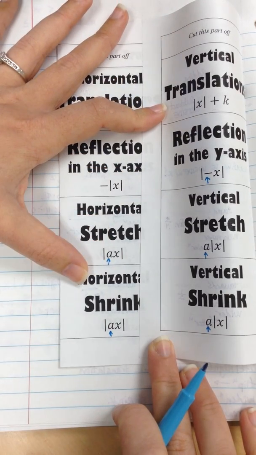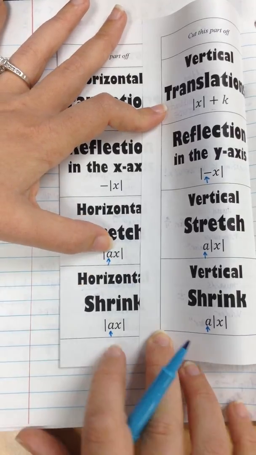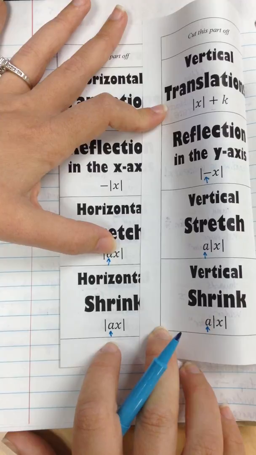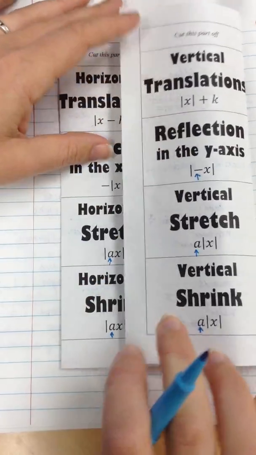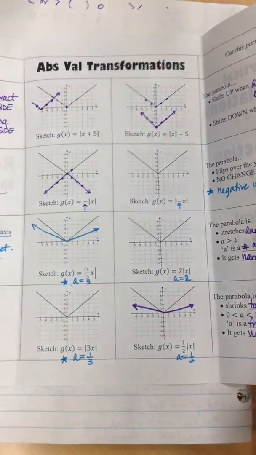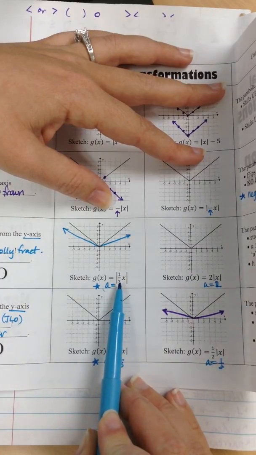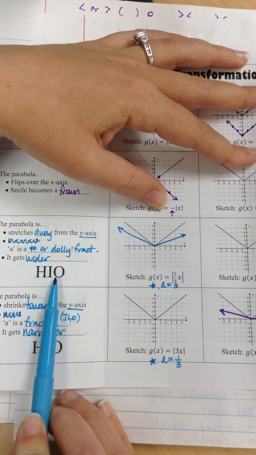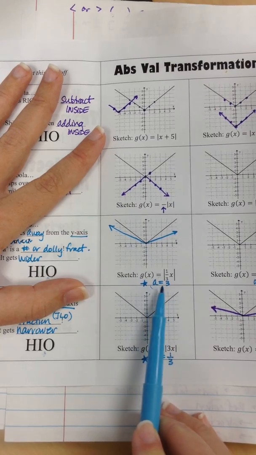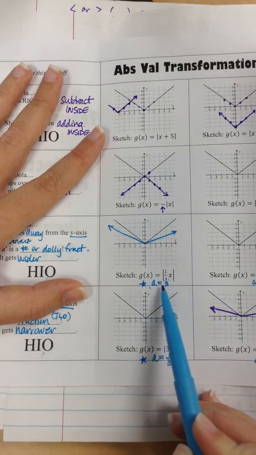Same thing is kind of true with horizontal stretches and shrinks. So again, we're going to know that we have a stretch or a shrink based on the number. If there is a number inside the absolute value or inside parentheses, I know automatically that I'm looking at horizontals. Now, here's your example right here. So your A, that's your number. In this case, you would think that your A was 1/3, but horizontals are opposite. That's why we have this little note, horizontal, inside, opposite. So in all actuality, your A is the reciprocal when it comes to horizontals. That means you just flip the fraction. So our A here is 3.